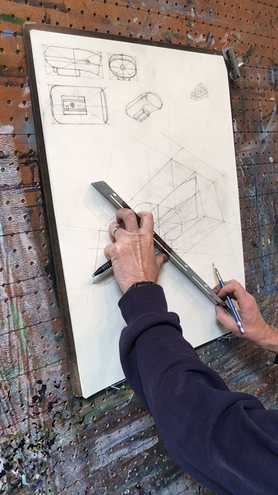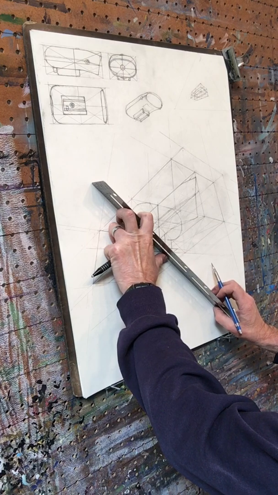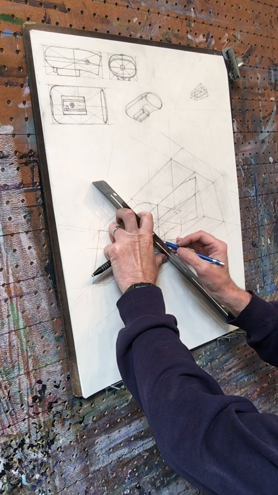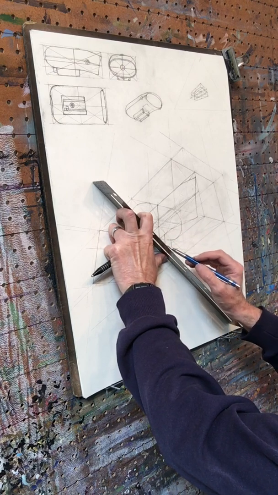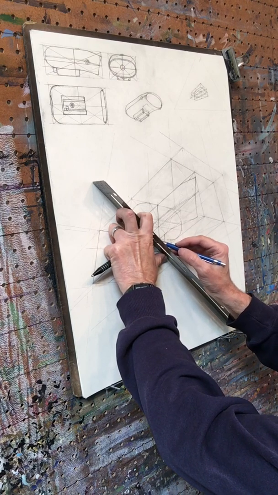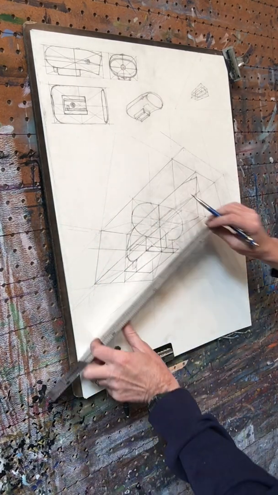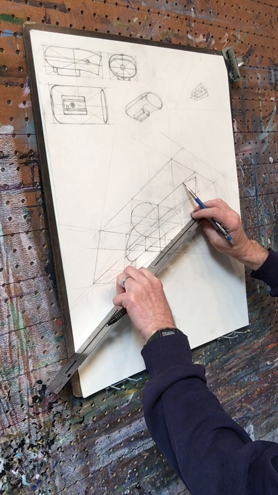Let's say I criss-cross this over here, because everything that happens on this side, I want it to happen exactly the same way on that side.